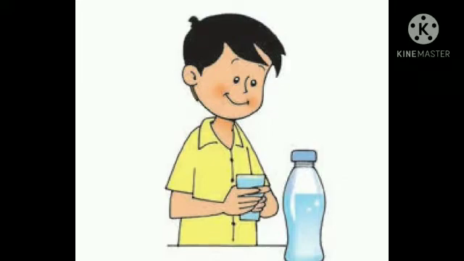Now try this. Take 3 bottles of the same shape. Fill one bottle with water. Imagine that you are the only one using all this water. This means you can use all the water in the bottle.